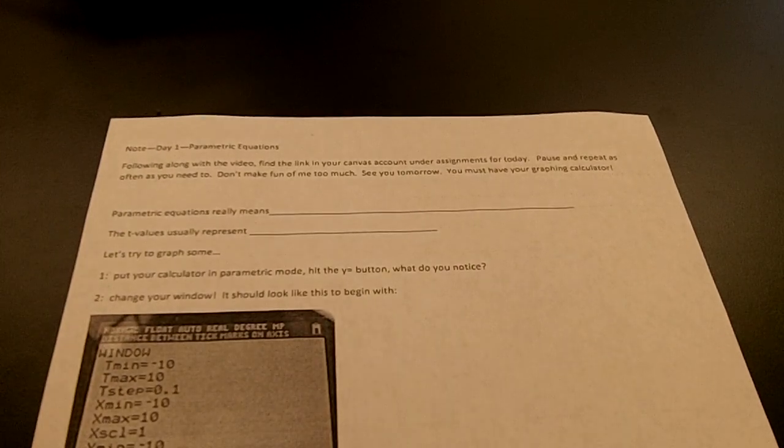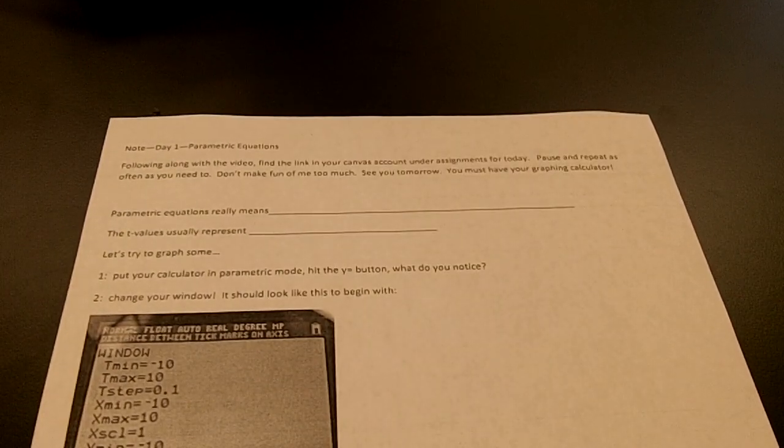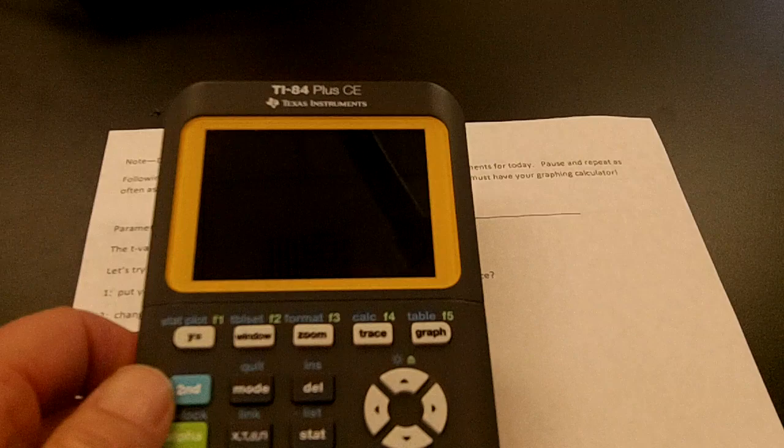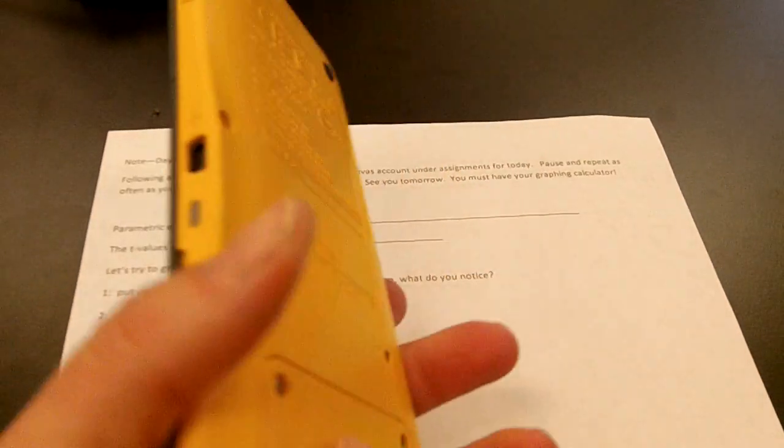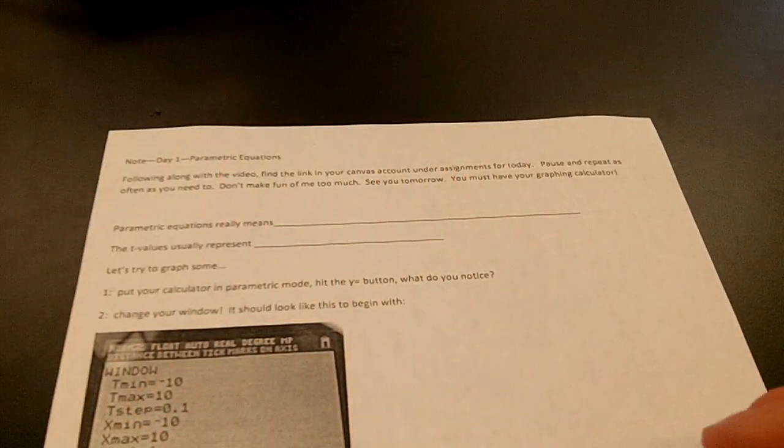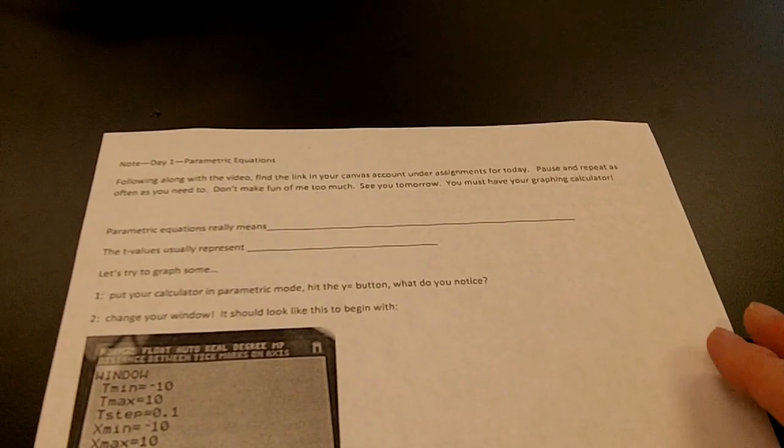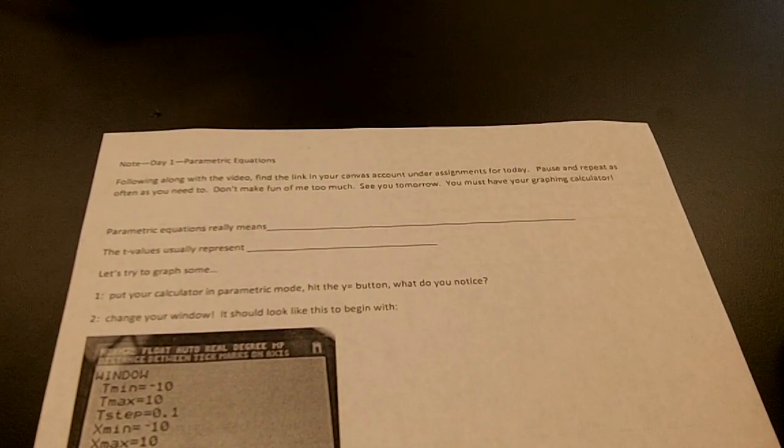So the first thing that you need to make sure that you have is your graphing calculator. And hey, look at it. Here's mine right here. Look, it's yellow. I stole it. Okay. And then have this worksheet and then get ready to go.